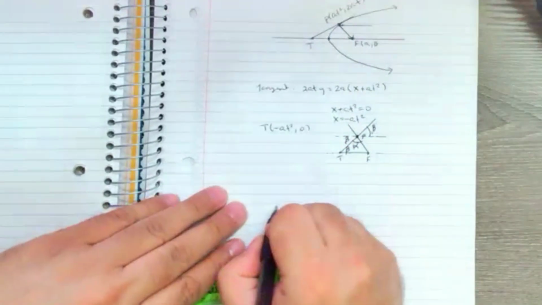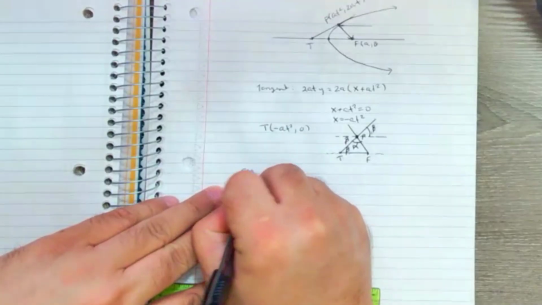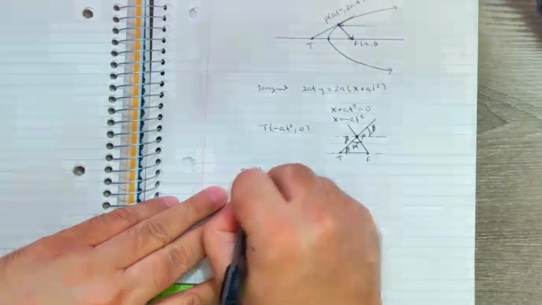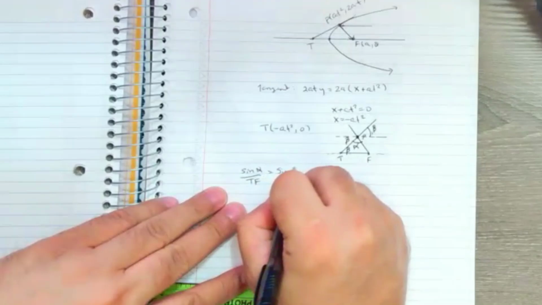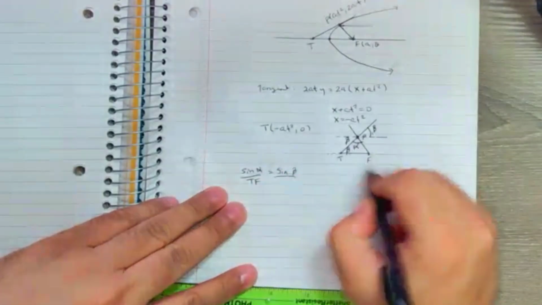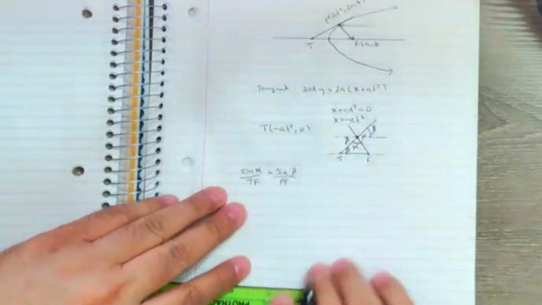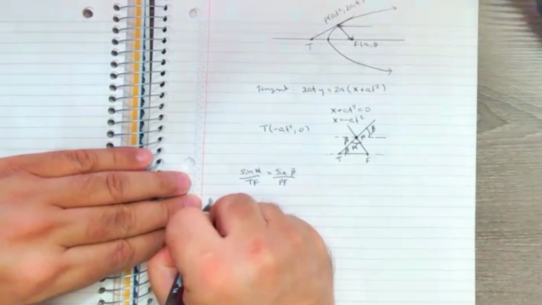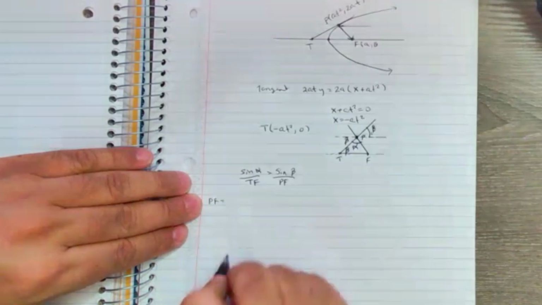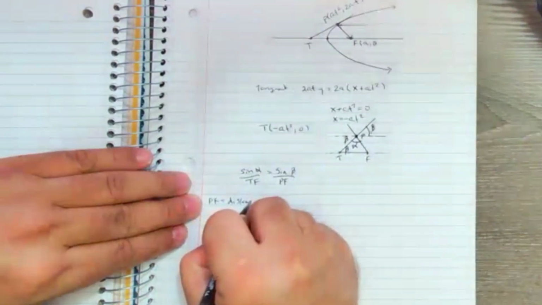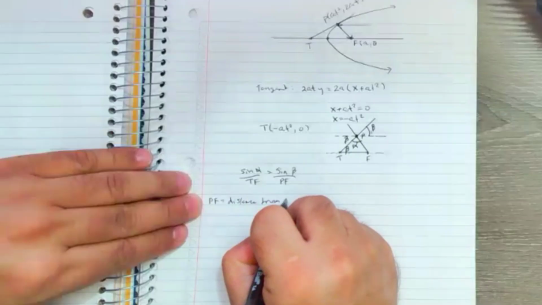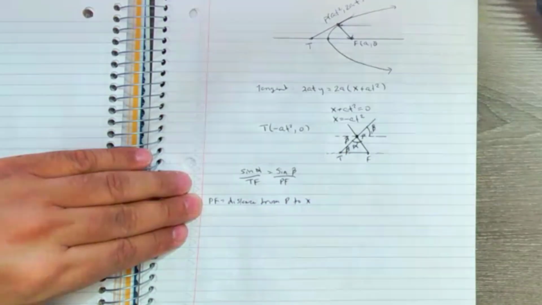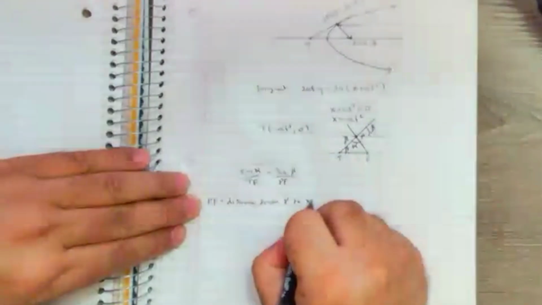And so by the law of sines, we have that sine of alpha over TF is equal to sine of beta over PF. So the distance from P to F is the same as the distance from P to the directrix with the equation x equals negative a.